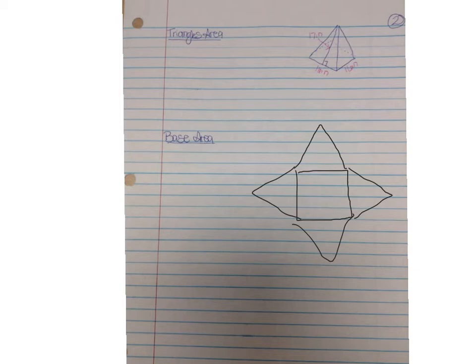Okay, now we're just going to copy the numbers that were already up here onto this, we call it a net. Okay, so here's the height, and we'll just put a little right angle there. And this is 17 inches.